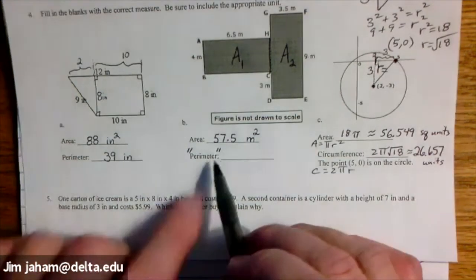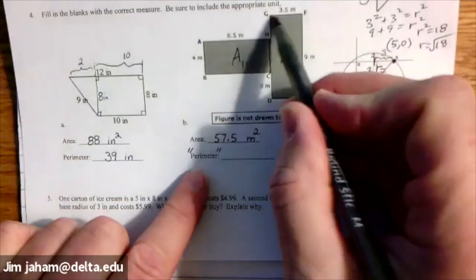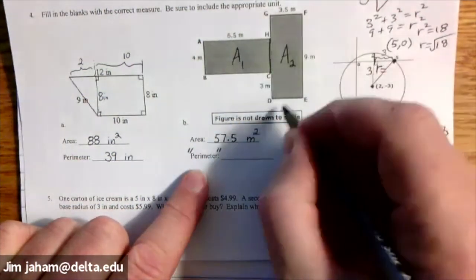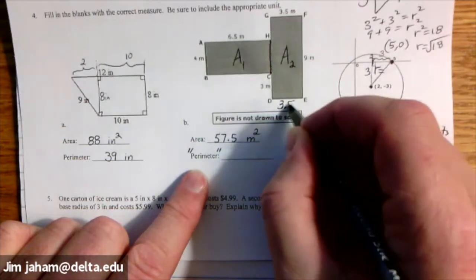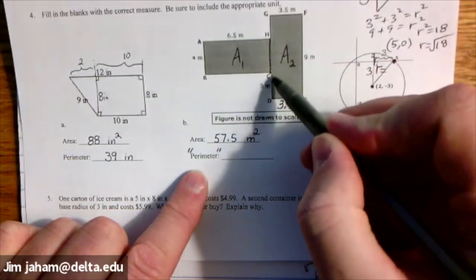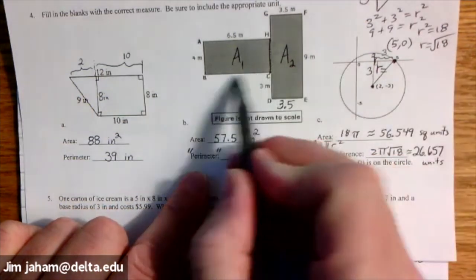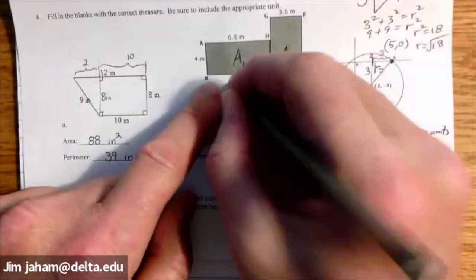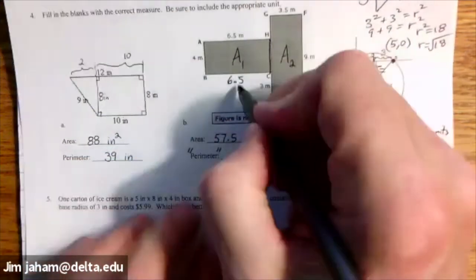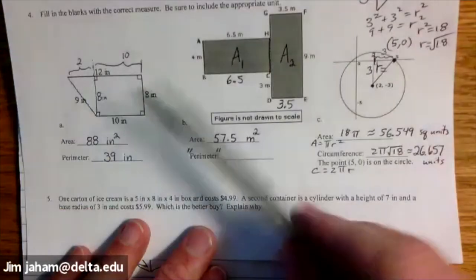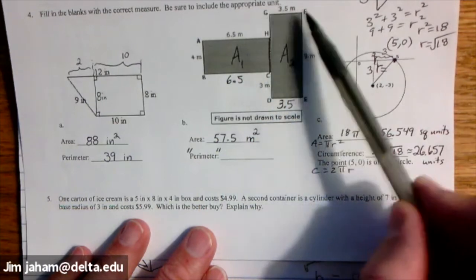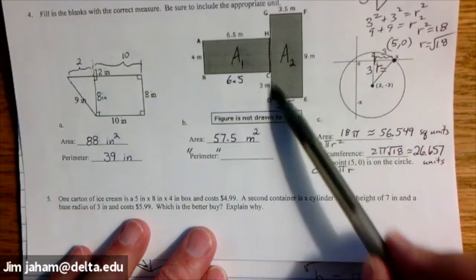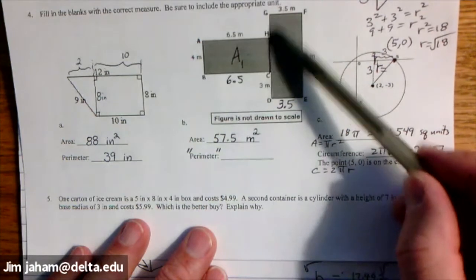Since this side is 3.5, that makes this side down here also 3.5. So that length is 3, and that one there is 6.5. It's the opposite side of the rectangle. 4 here. Oh, I got to figure out that one. 3.5, 9. Got it. So the only one I don't have is this GH here.